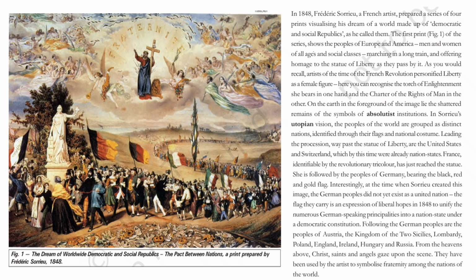Let's further move on. In Sorio's utopian vision, the people of the world are grouped as distinct nations identified through their flags and national costumes. See, this is yet another important thing. Now, here the line clearly says in Sorio's utopian vision. Utopian means what? It is an imaginary vision, an imaginary world, but it is a very idealistic world also. Idealistic world means a very good world, a very nice world where there is no bad thing at all. Such a world or a vision is called a utopian vision.